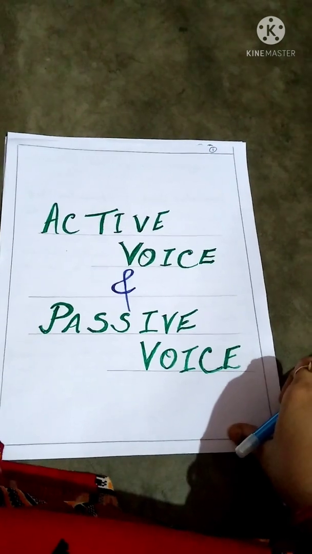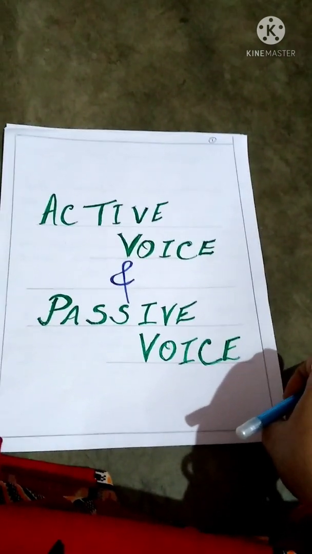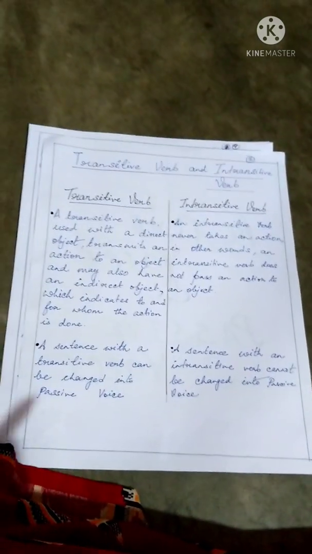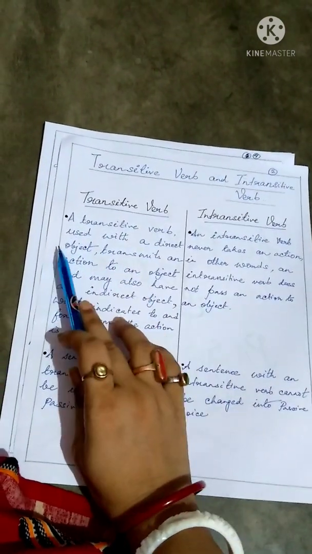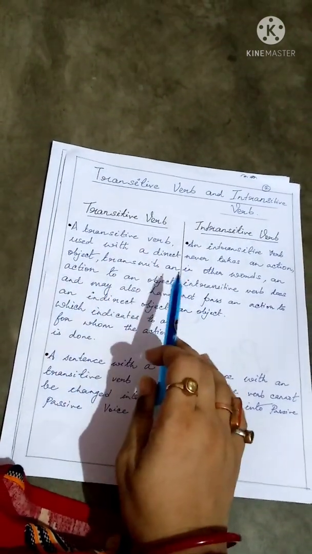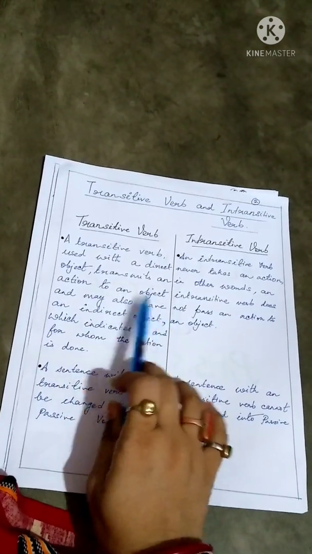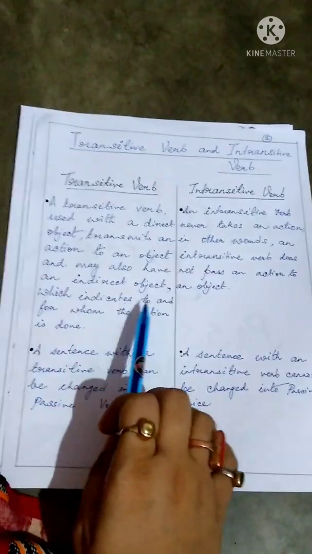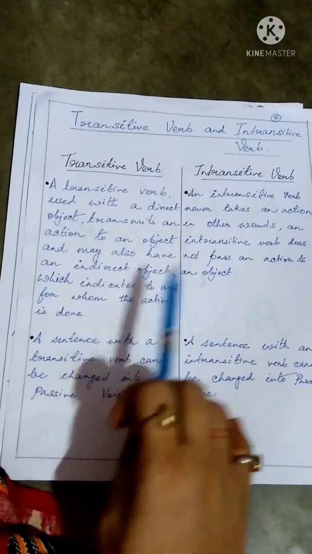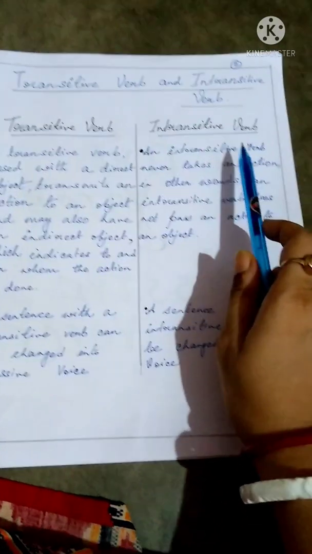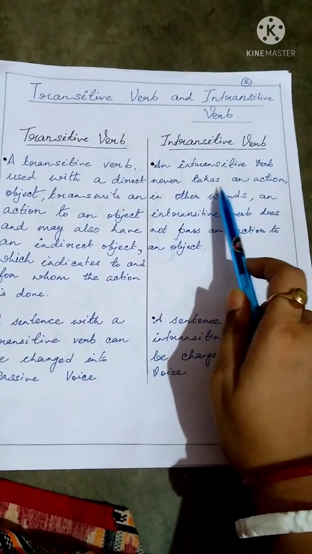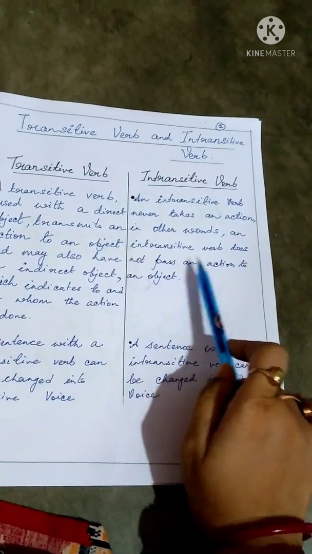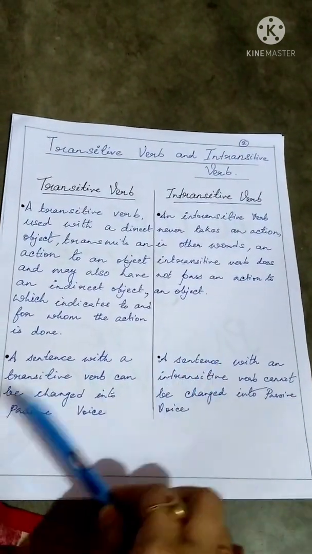To learn active and passive voice, we must first understand what is a transitive and what is an intransitive verb. A transitive verb used with a direct object transmits an action to an object and may also have an indirect object which indicates to and for whom the action is done. Whereas an intransitive verb never takes an action. In other words, an intransitive verb does not pass an action to an object.